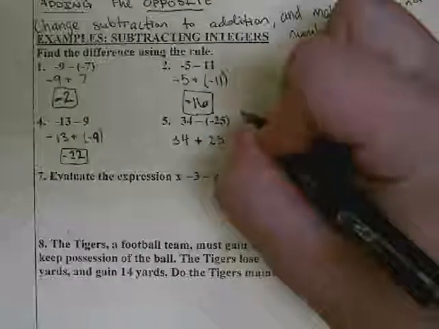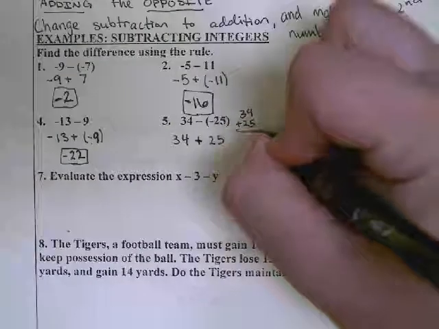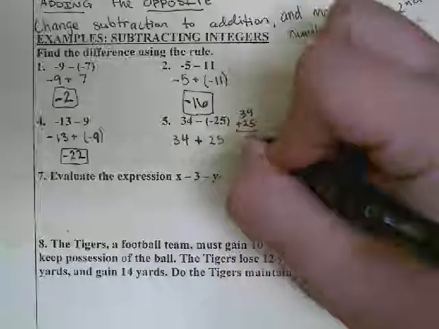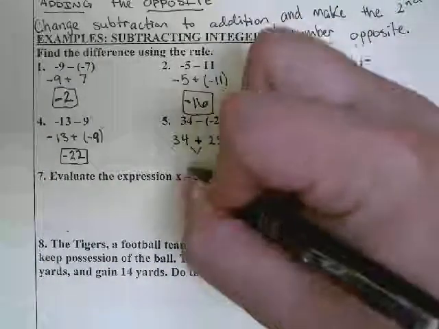Now for me, I have to stack these to do my addition. 4 plus 5 is 9, and 3 plus 2 is 5. So now my answer is 59.